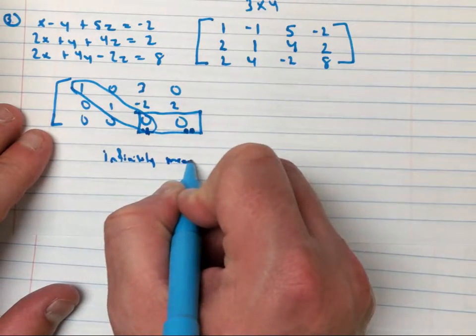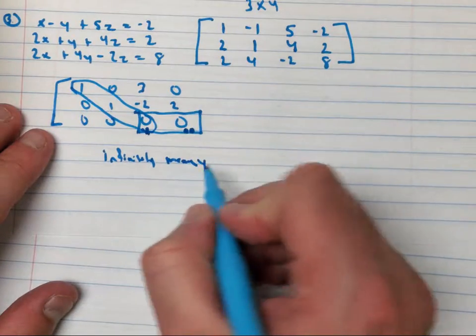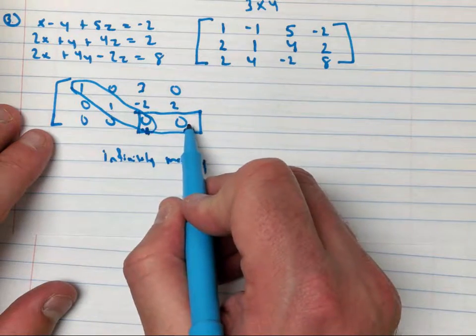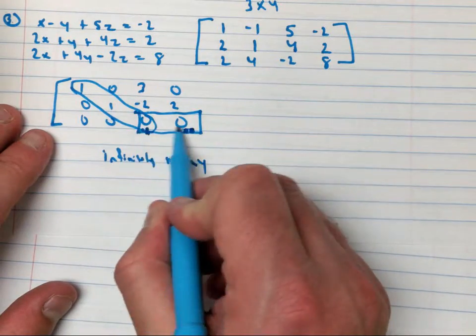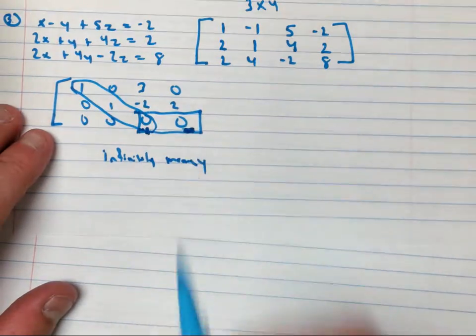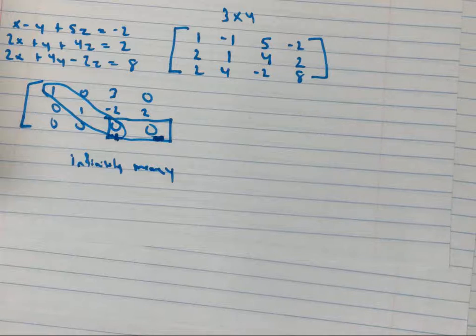Someone said, Mr. Esther, how would you know if there was no solution? Let's say it was like 0 equals 5. So if these two numbers were not a true statement, if 0 didn't equal 0, if this was some number equals some other number, it would be no solution. That's how you would tell in the calculator. Hope that's the easy way to check your answers.